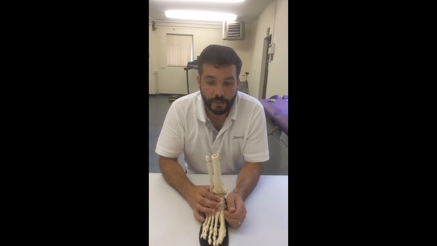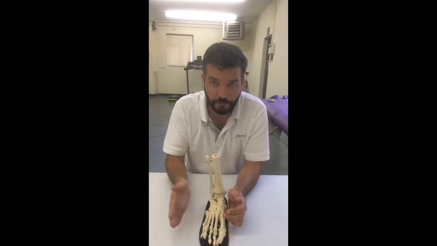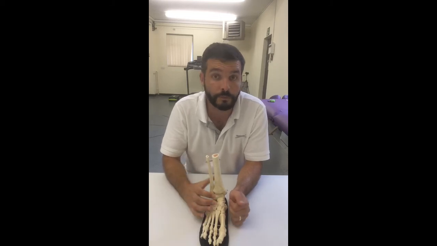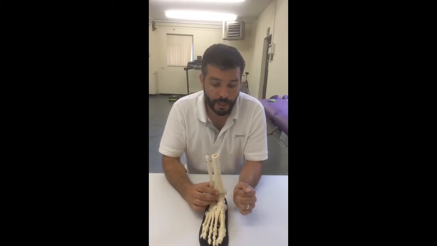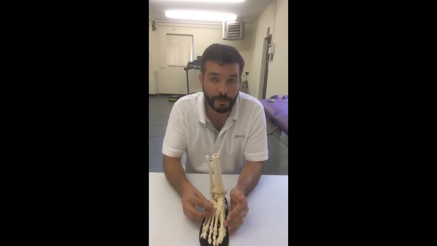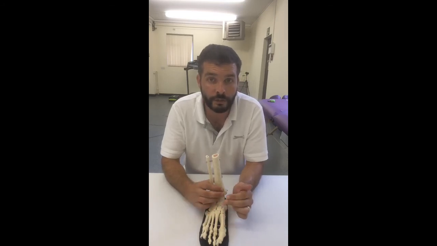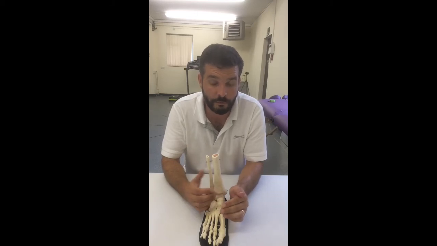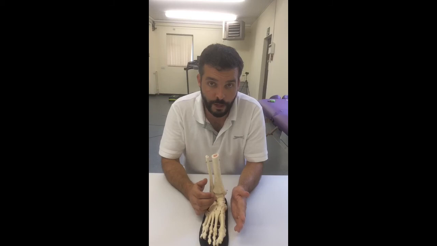So that in a nutshell is how orthotics work. They basically redistribute pressure from one part of the foot to another part of the foot. And it's my job as a podiatrist to be able to use orthotics to manipulate the forces under the foot in order to take the strain off injured or damaged tissues and redistribute the forces elsewhere in order to allow that injured tissue to get better.